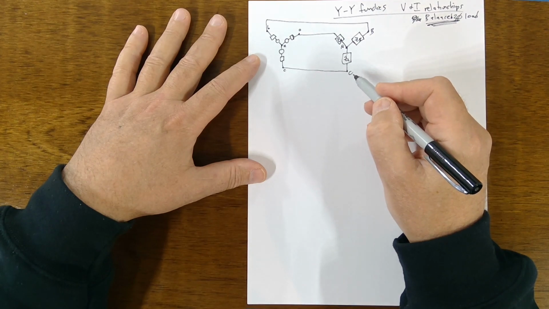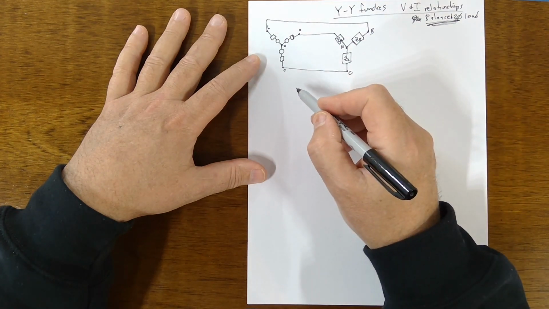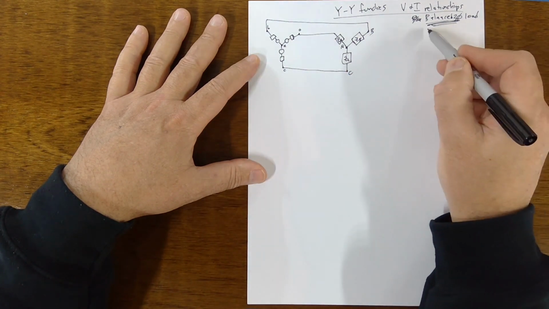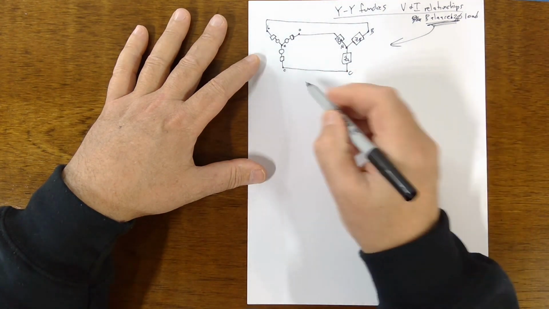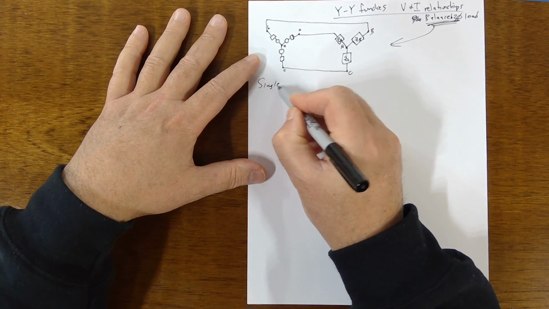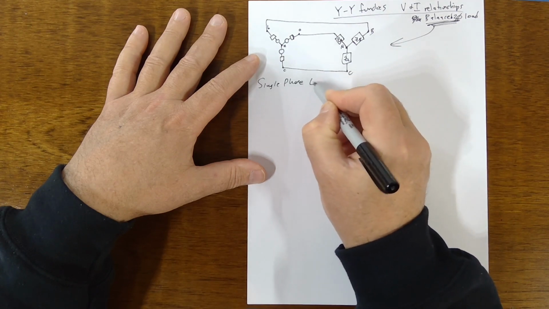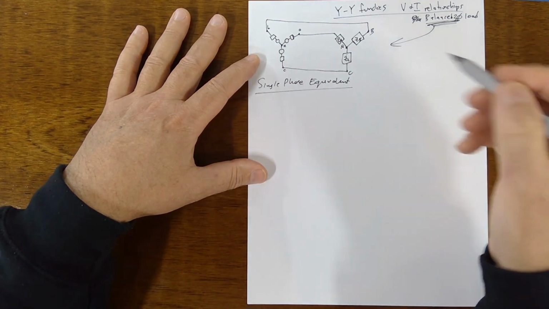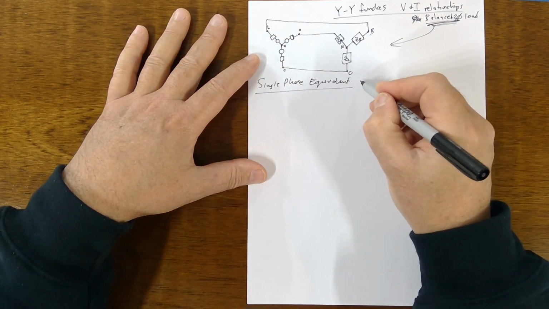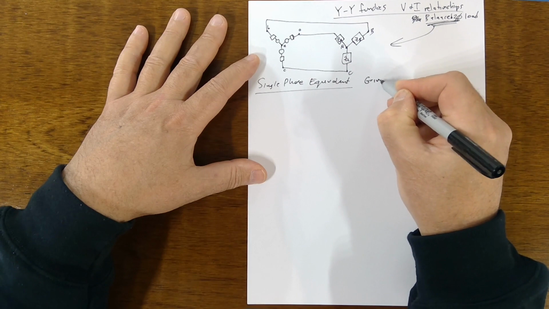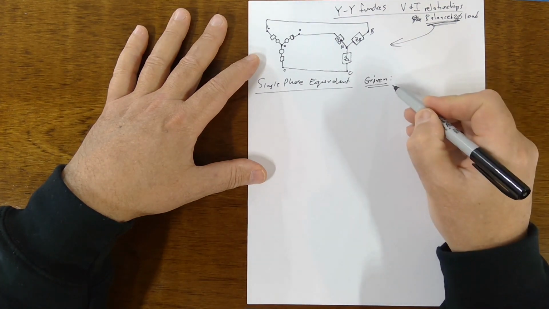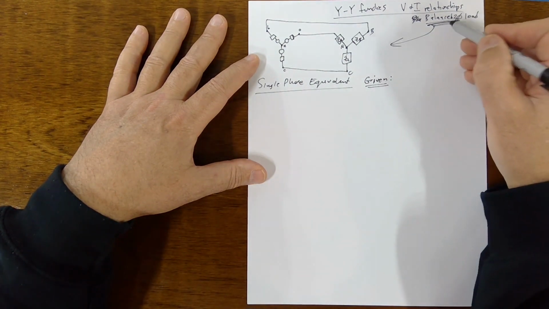So that's this balanced 3-phase load. Then it has the single-phase equivalent. I can't remember where this problem came from, but I think what's given is this single-phase equivalent of a balanced 3-phase load.